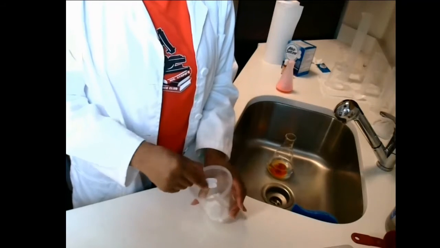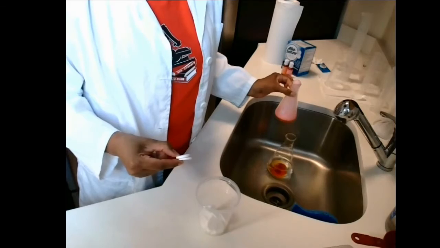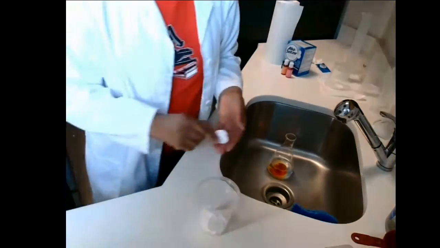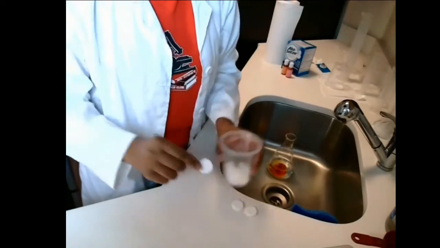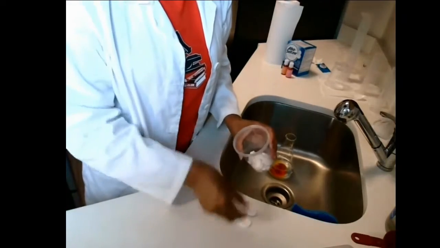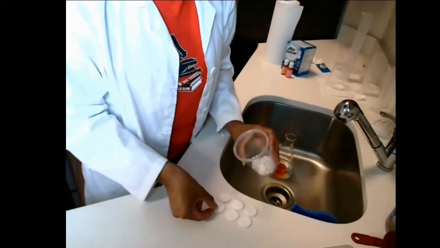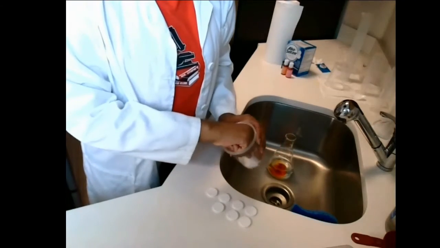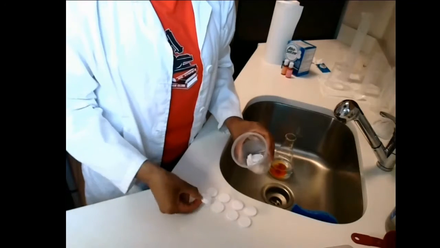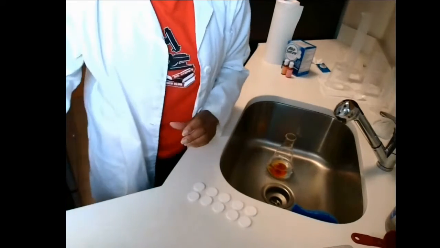Let's count them out together. I'm going to put this over here. I have a foil pan over there to catch what's going on. 1, 2, 3, 4, 5. Count with me. 6. Make sure I don't miscount, people. 7, 8, 9, and 10. Yep.